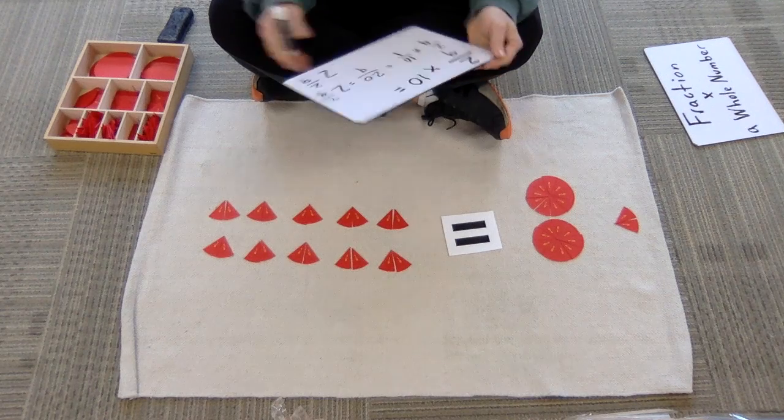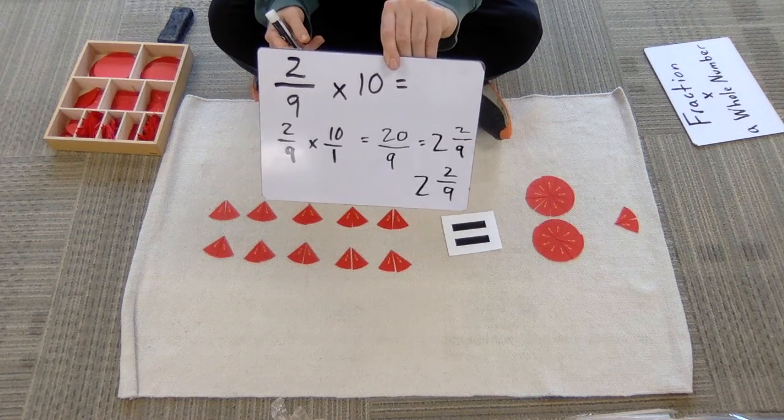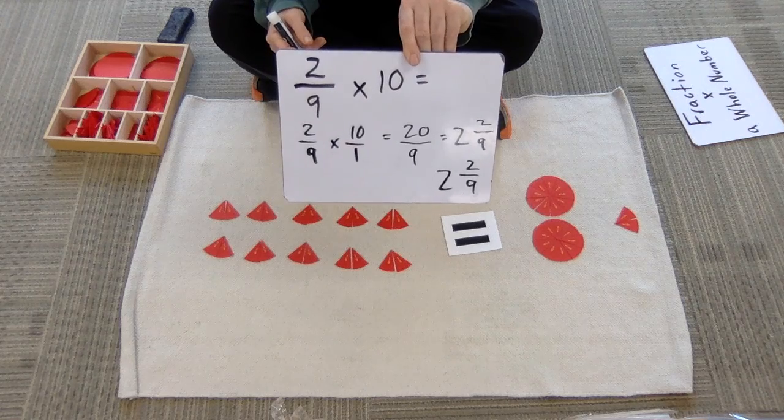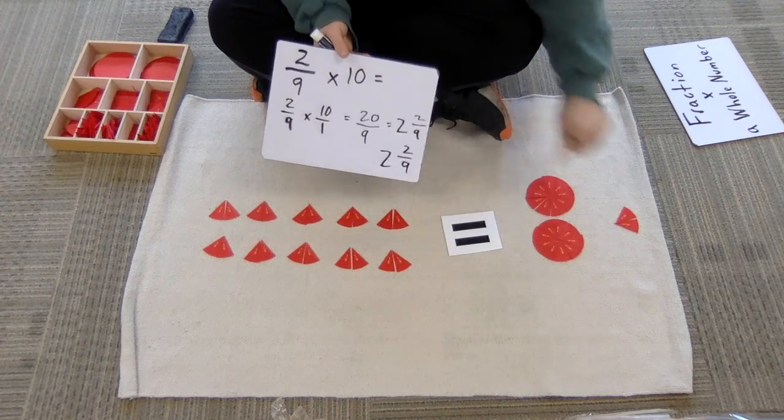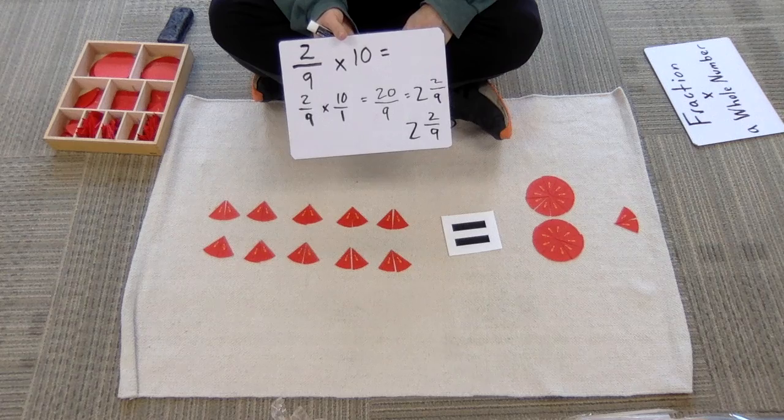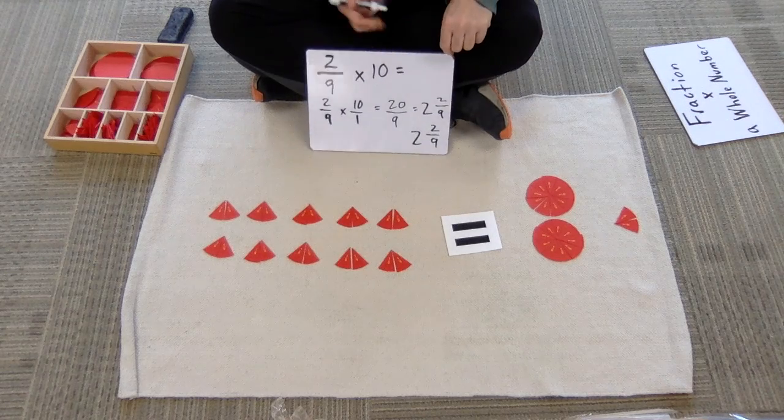So yes, in fact, 2/9 times 10 is 2 and 2/9. So I have 2 wholes and then 2/9 remaining. So that is another example.